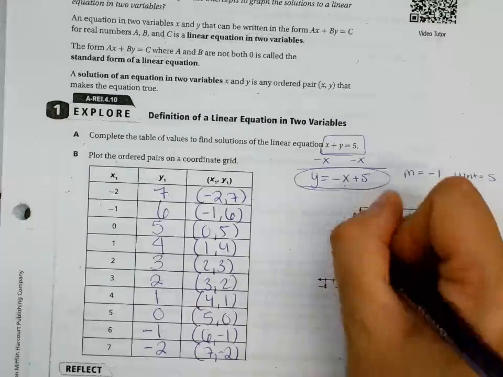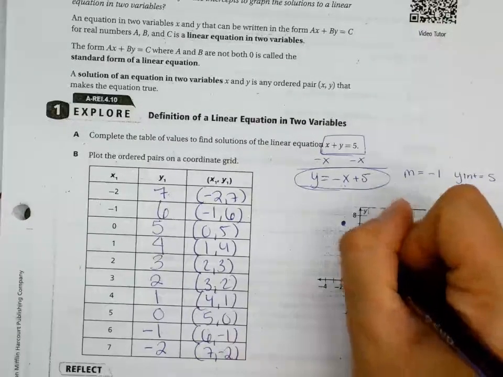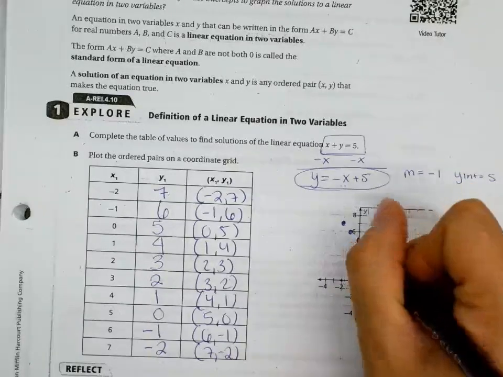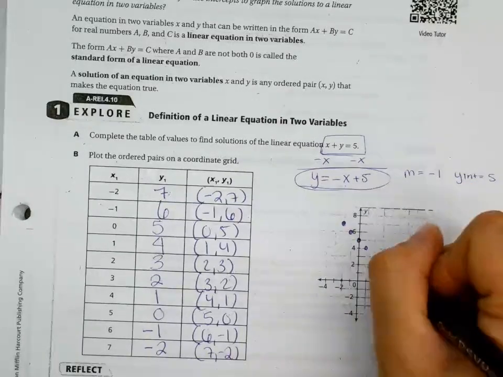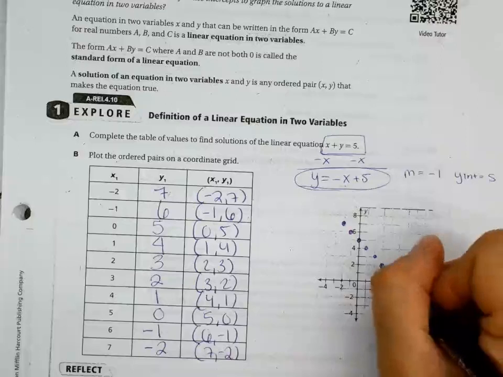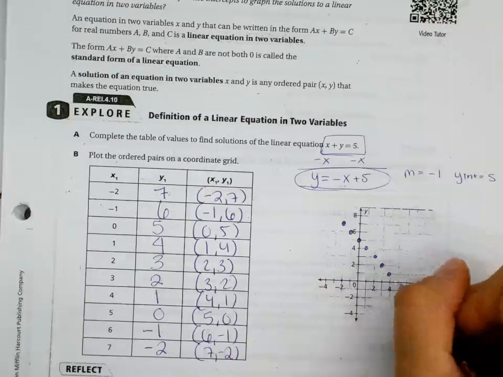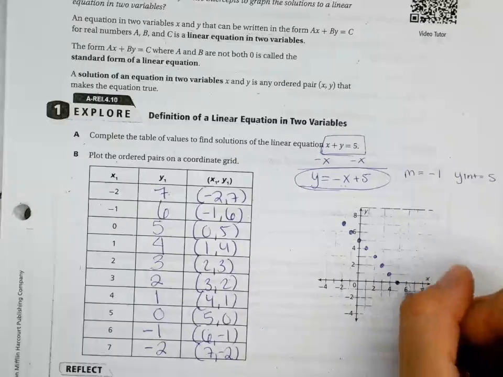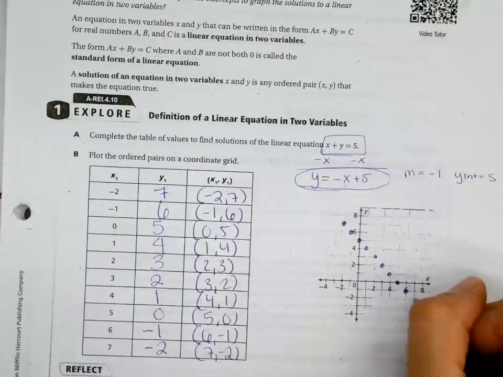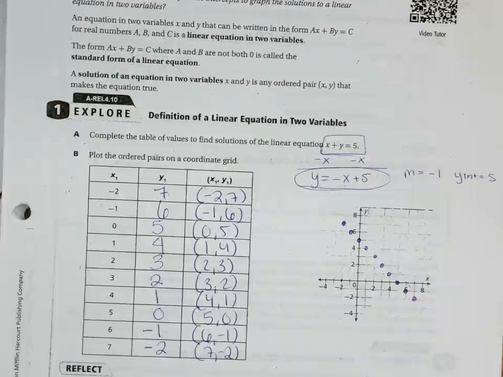All right? You guys see those coordinates all being graphed?